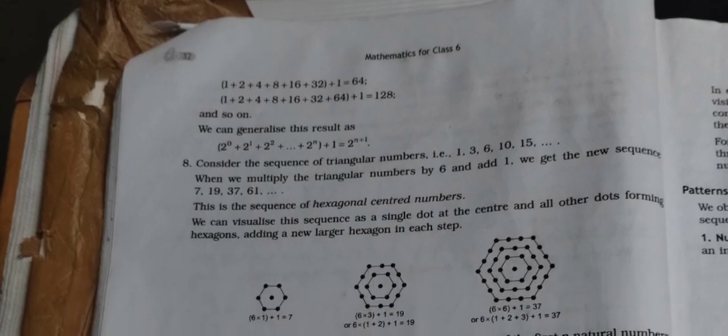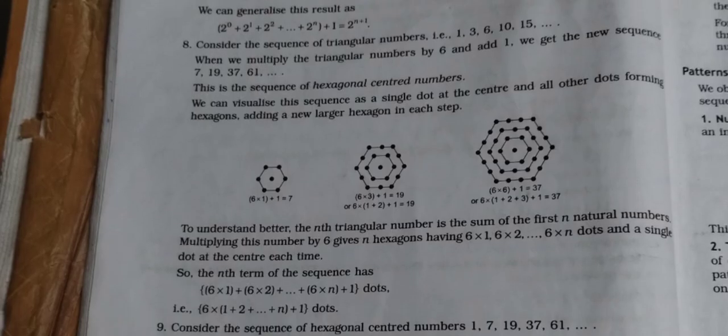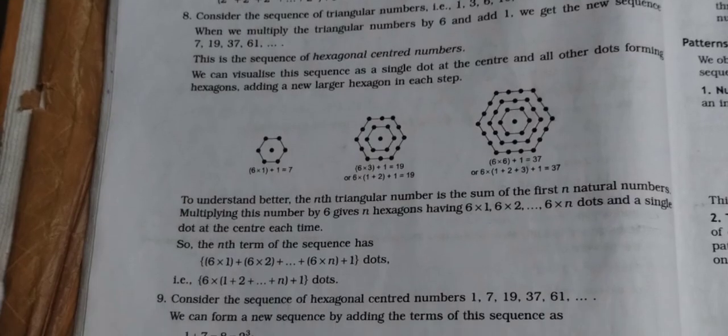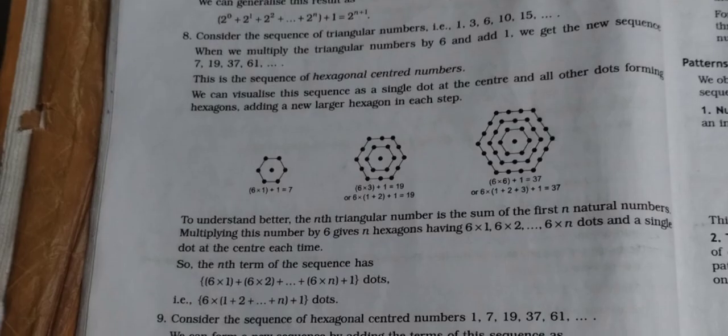64, 128 and so on. We can generalize this result as shown below. 8. Consider the sequence of triangular numbers. That is 1, 3, 6, 10, 15. When we multiply the triangular numbers by 6 and add 1, we get the new sequence 7, 19, 37, 61.